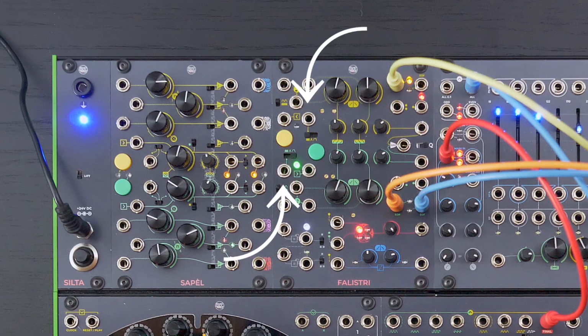Finally, there is another control of FALISTRI that can work with the gate signal, and it is the forced loop input. Whenever a generator is set to transient or hold mode, any gate high signal patched to its input will force its behavior to loop, let it be at audio rate or not.